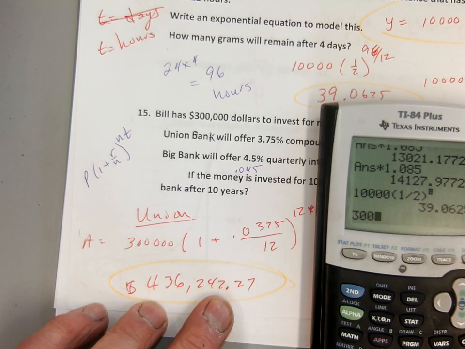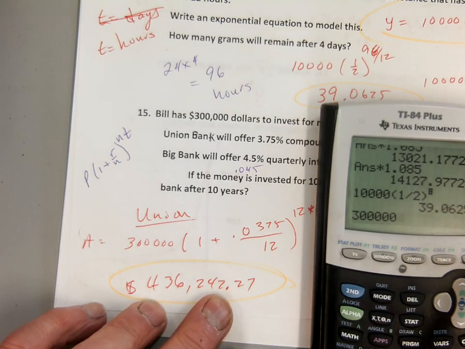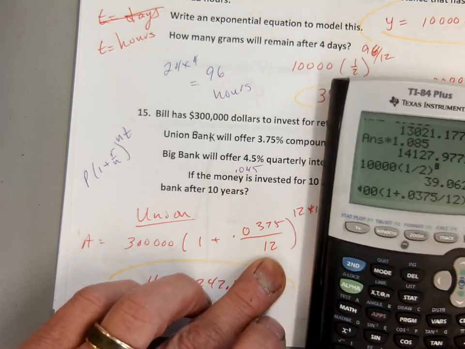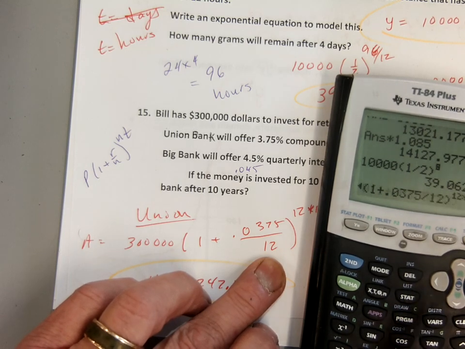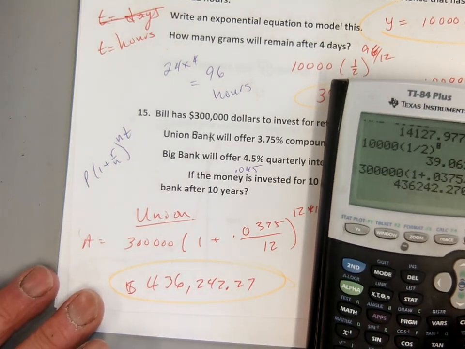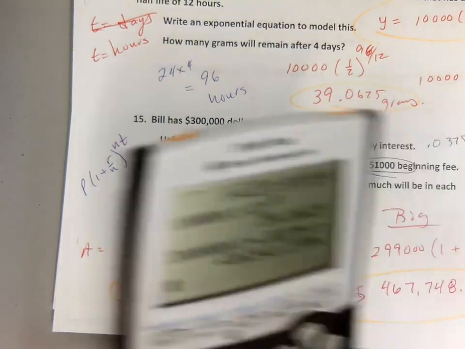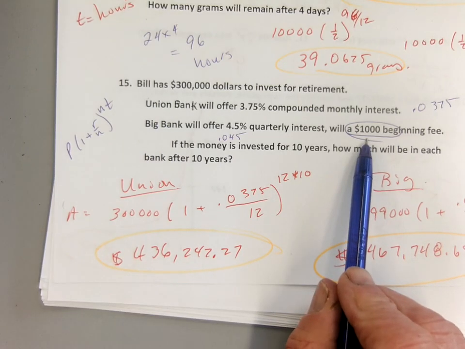300,000 times 1 plus 0.0375 divided by 12, because we're going to do it monthly, to the power of 12 times 10. Whoops. 12 times 10. And I get an answer of, here it is, $436,242.27.